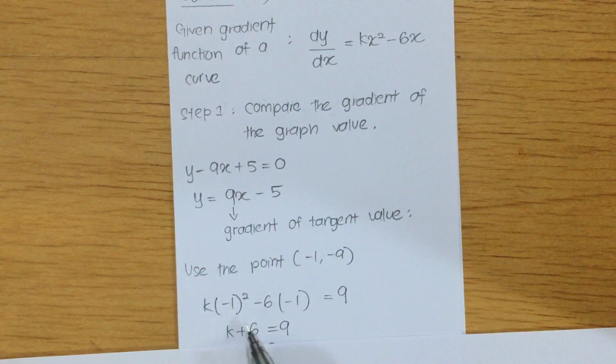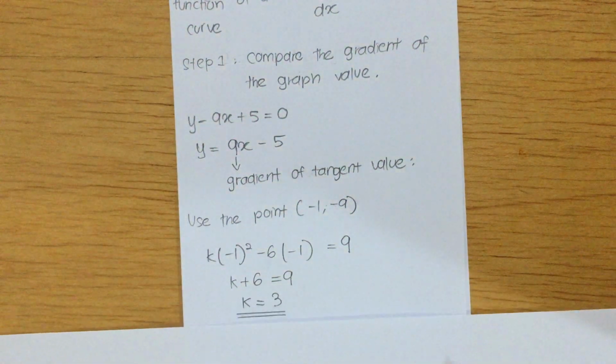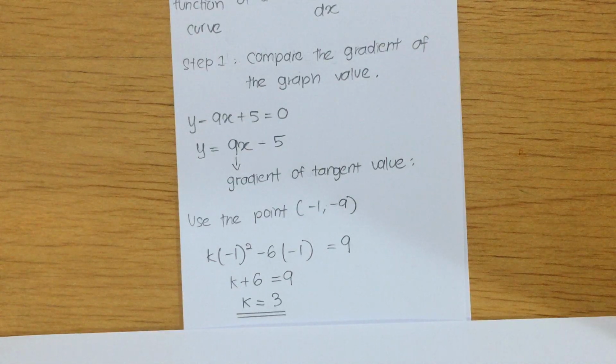So you bring this +6 to the right hand side, and it becomes k equals 9 minus 6. So from here, you will get k equals 3. Alright guys, we have already solved our part A solution. Now let us proceed with the part B solution. Okay, please hold on.